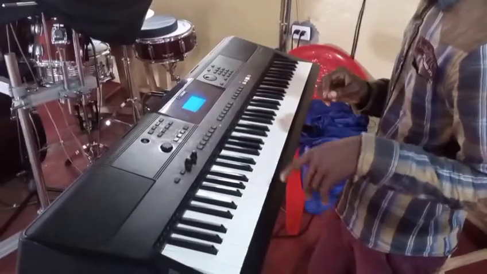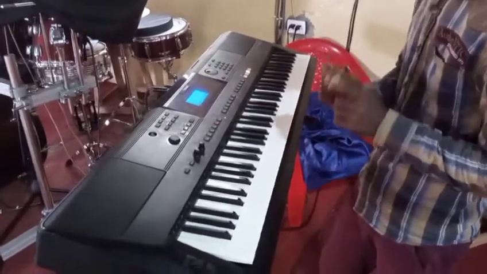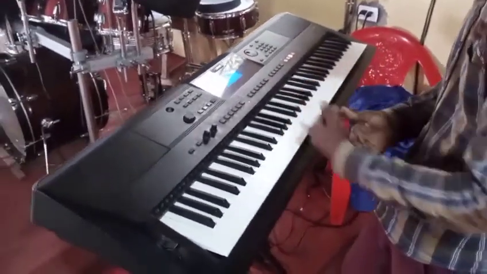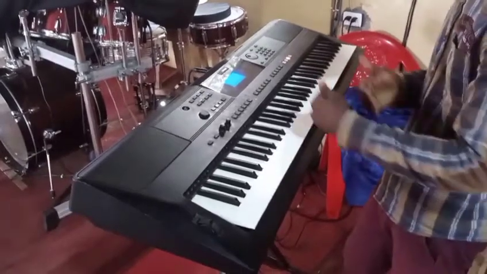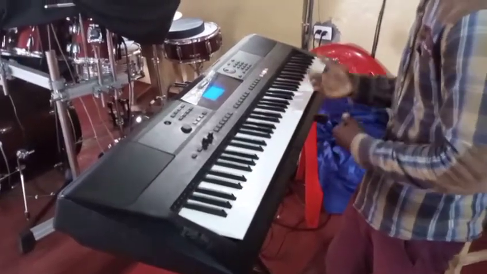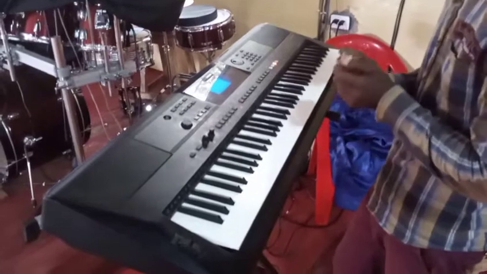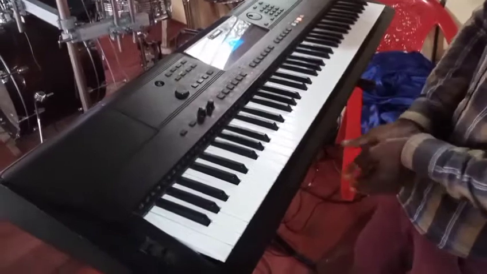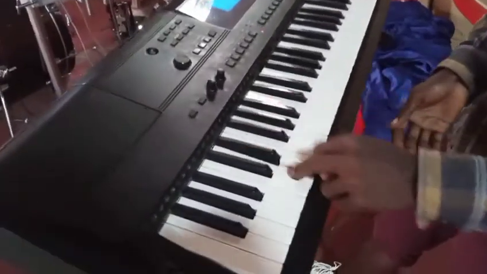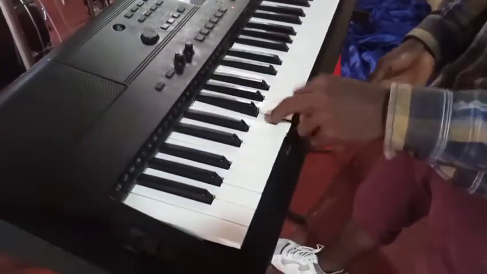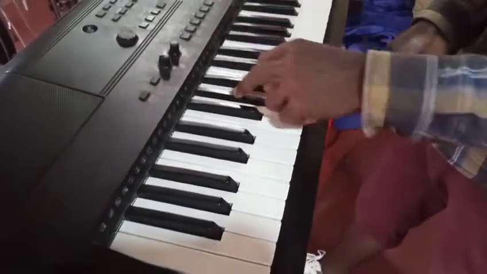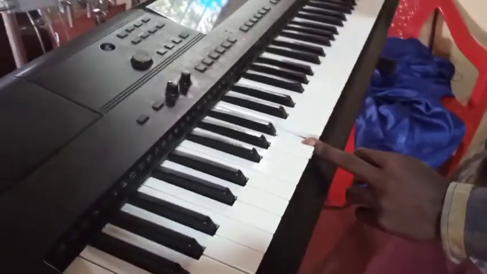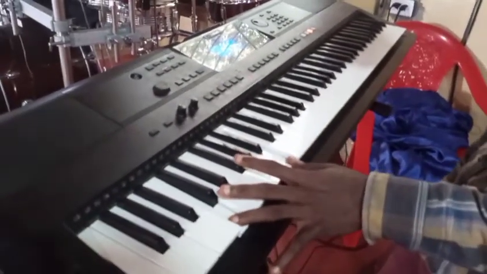The key of C. Whenever you want to learn the piano, first you must have a passion for learning. So the first thing, the keyboard has 12 keys. What are the 12 keys? 1, 2, 3, 4, 5, 6, 7, 8, 9, 10, 11, 12. This is just a repetition of everything. So this is the 12 keys, everything in the keyboard.